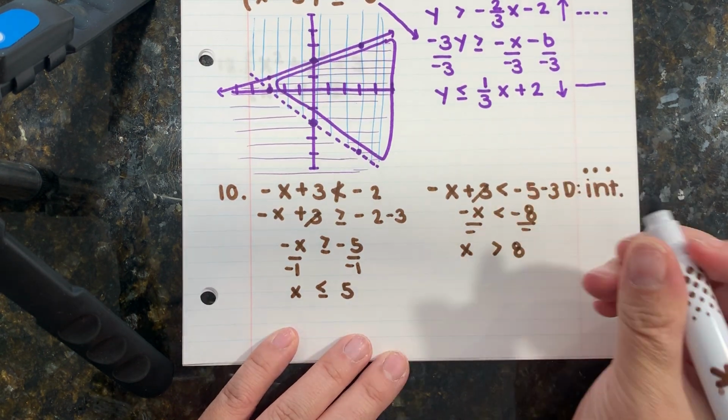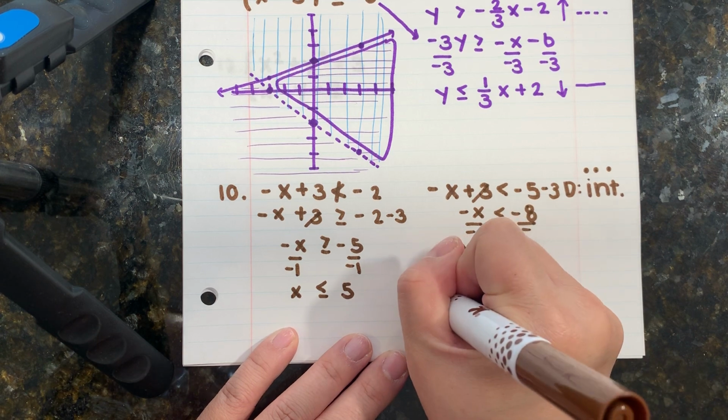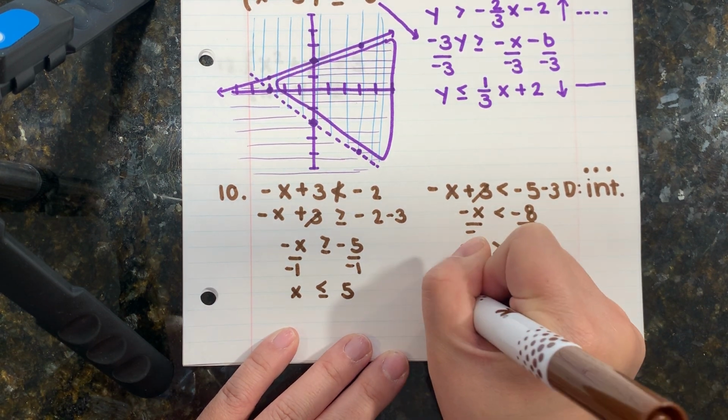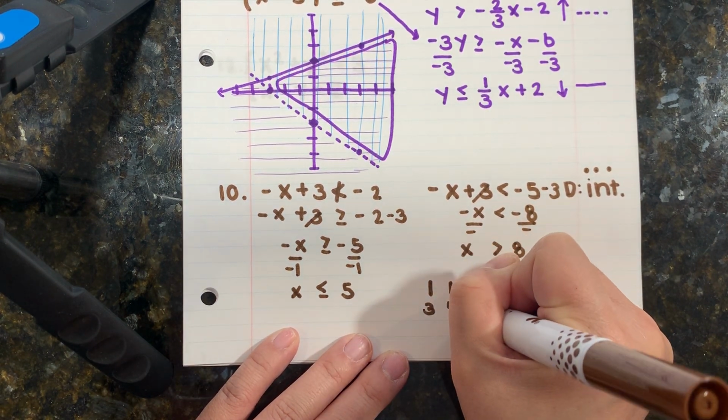So I'm going to draw my number line. So I have 3, 4, 5.